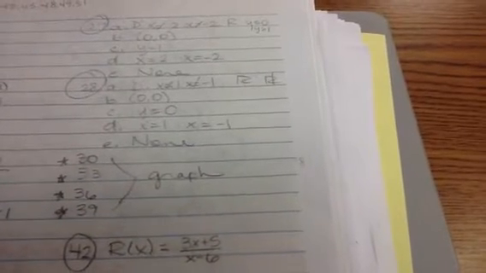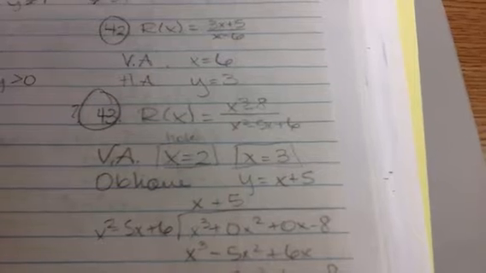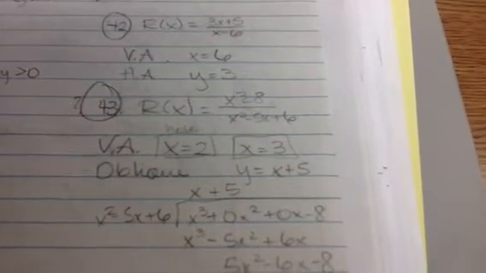28, domain is negative infinity to negative 1, negative 1 to 1, 1 to infinity. Range is negative infinity to infinity. B is 0, 0. C is y equals 0. D is x equals 1, and x equals negative 1. E is none. 42, your vertical asymptote is at x equals 6, and horizontal is at y equals 3.